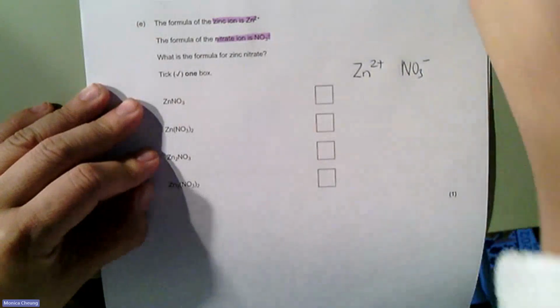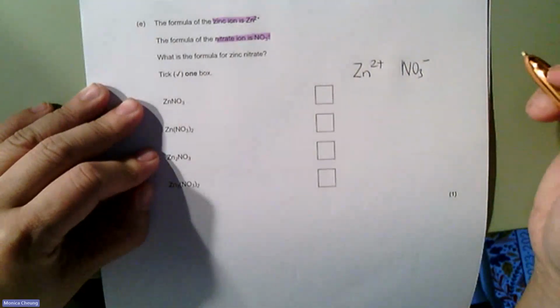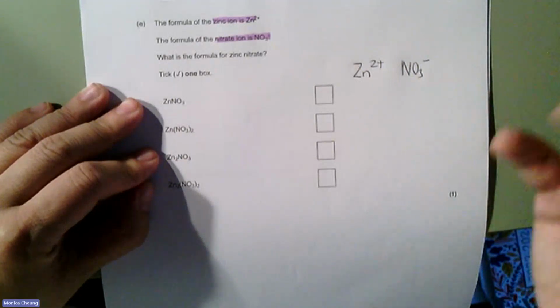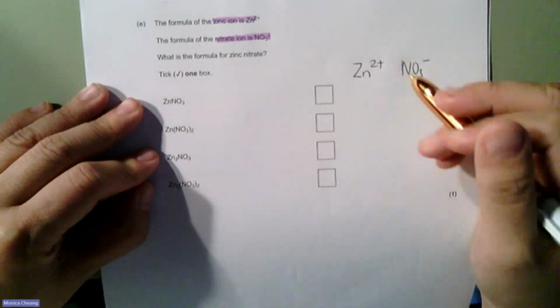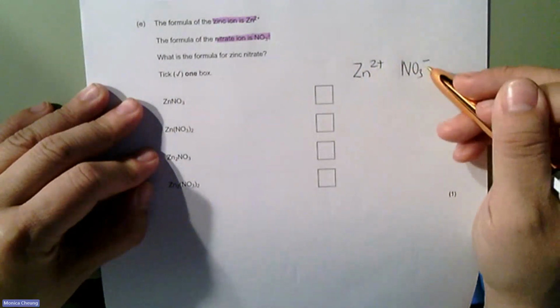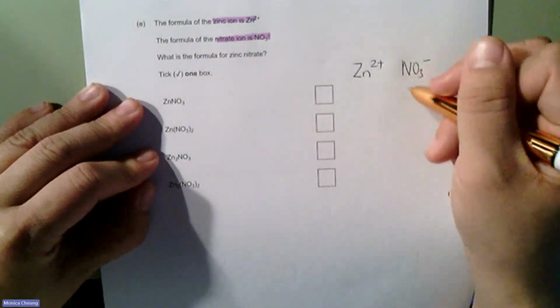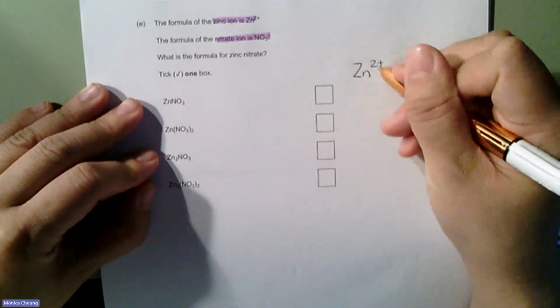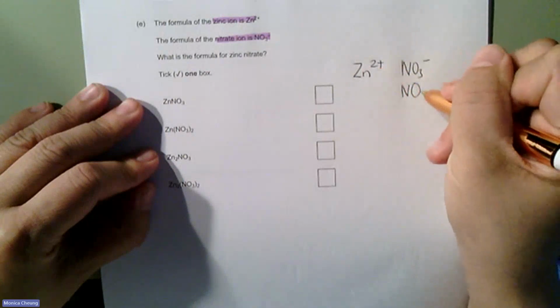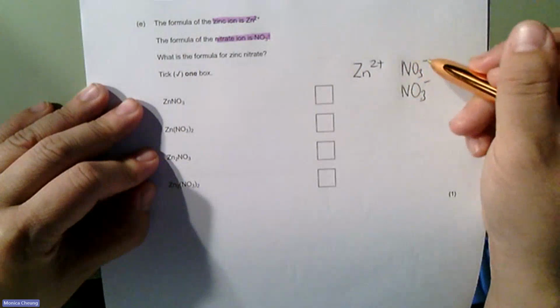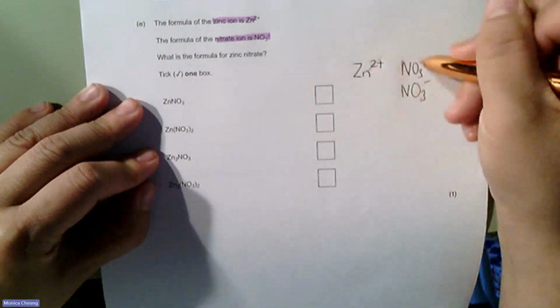When elements are joined together to form a compound, they form a 0 charge, making that compound neutral. So at the moment, we've got a charge of 2 plus and then a charge of minus 1 here. And we want to make it a neutral compound. So if we look at the 2 plus, I need one more of the nitrate to cancel it out.